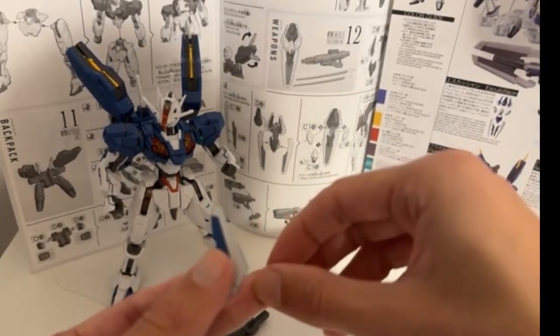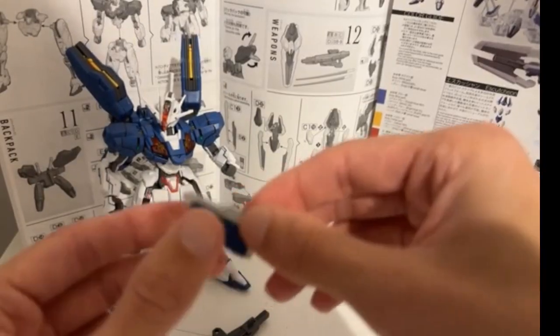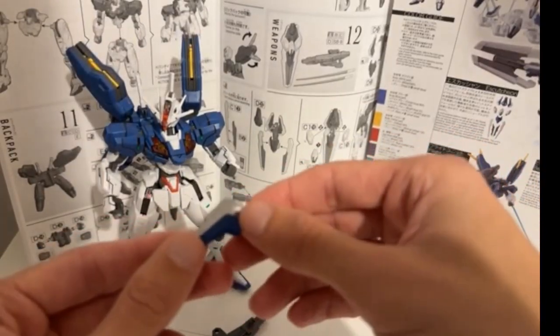I'm trying to think of the Gundam series now, the name of it that came out, basically the prelude for the One Year War.